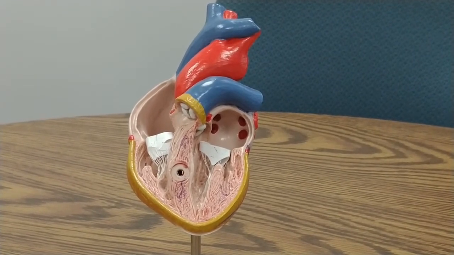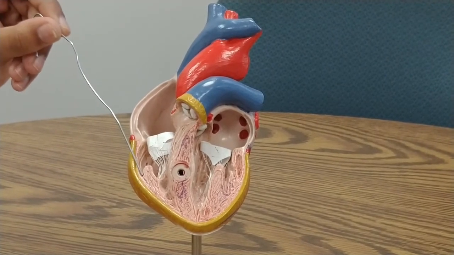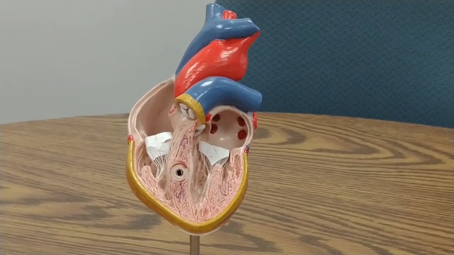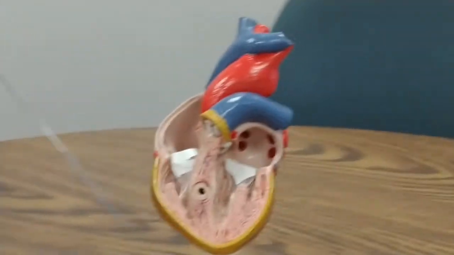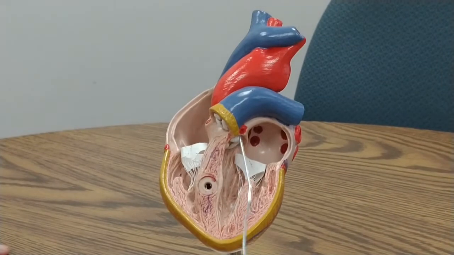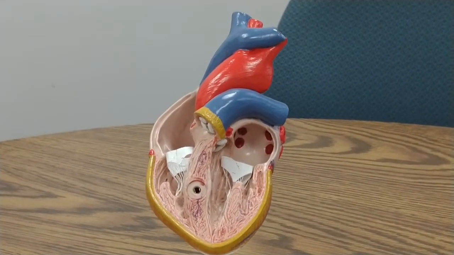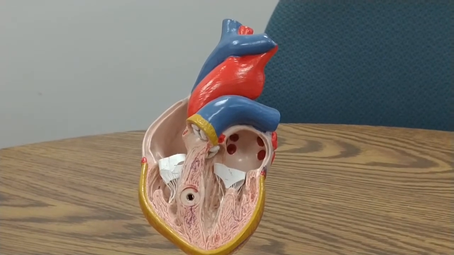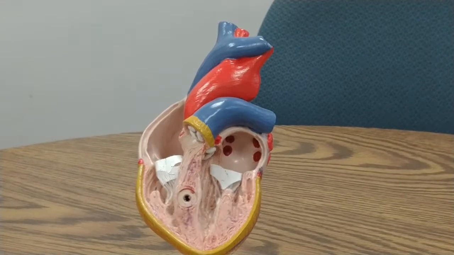The AV valves are held shut by chordae tendineae that are connected to the papillary muscles. The other set of valves are the pulmonary semilunar and the aortic semilunar valves that have flaps that shut to prevent the backflow of blood into the heart.